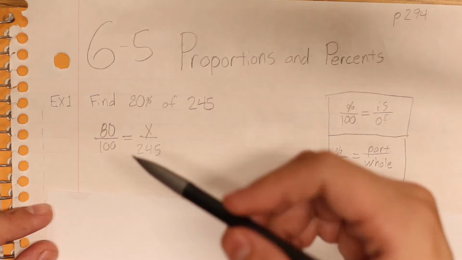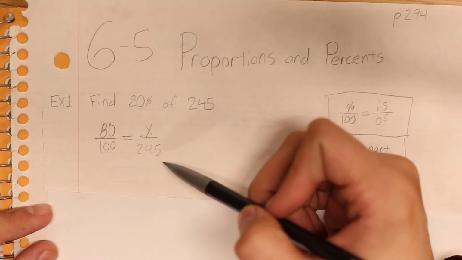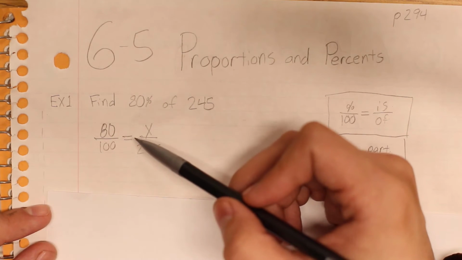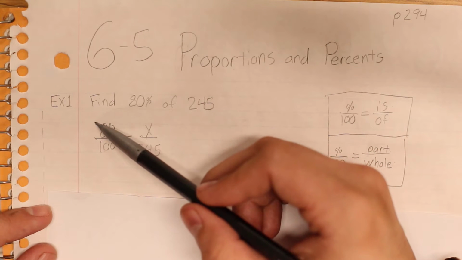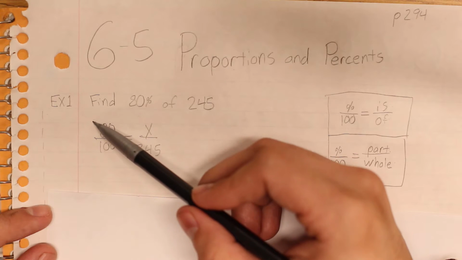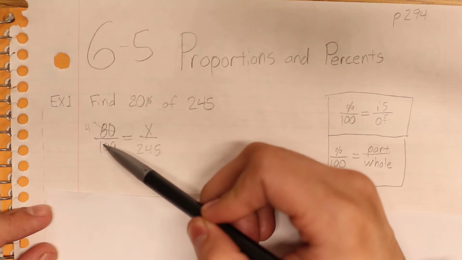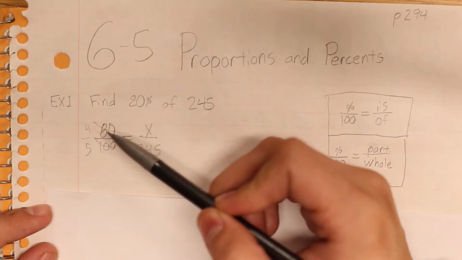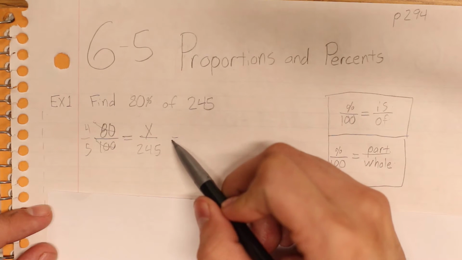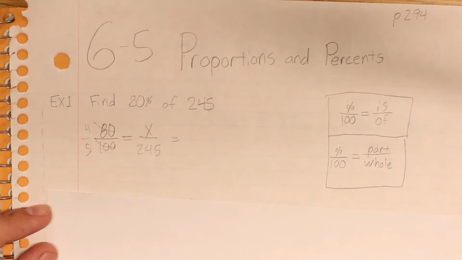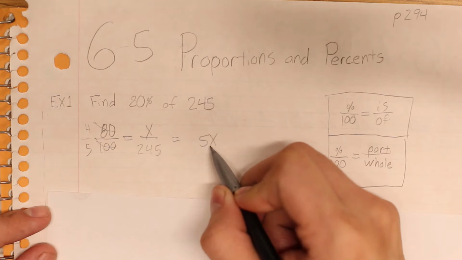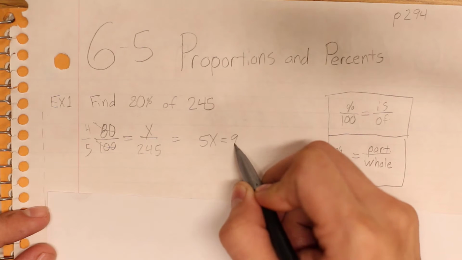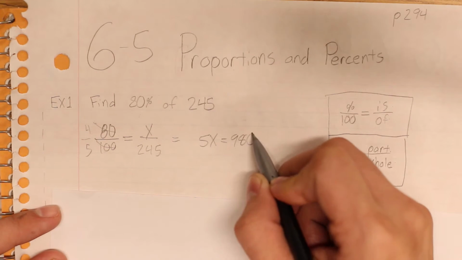So put it there. Then we could reduce this, and like we've done before, we've solved proportions before. So just reduce this to 4 over 5, and then cross multiply. If you cross multiply these numbers together, you would end up with 5x is equal to 980.